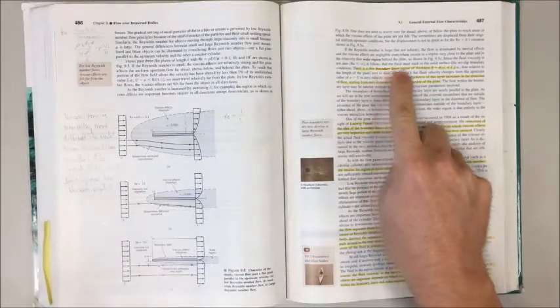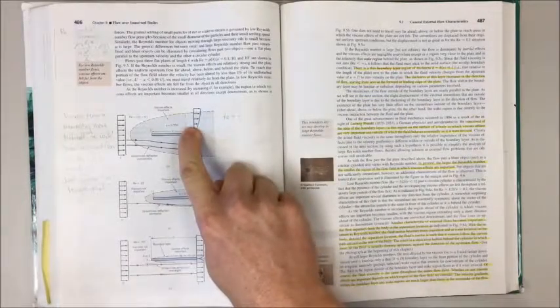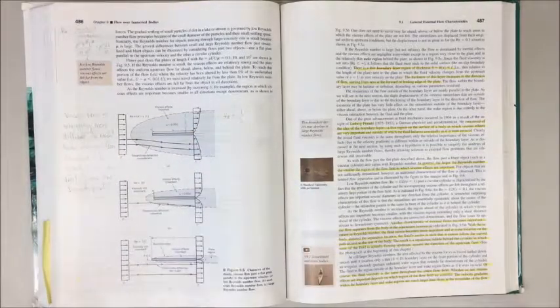But this boundary layer thickness is given by the variable delta. This is a lowercase Greek letter delta. So you can see at every L, we can find a delta.